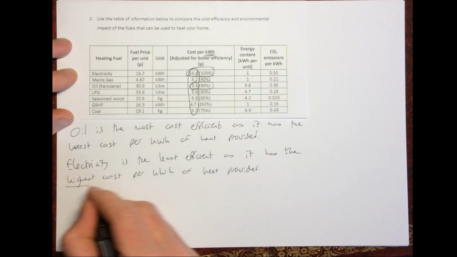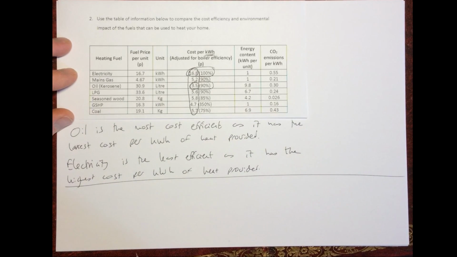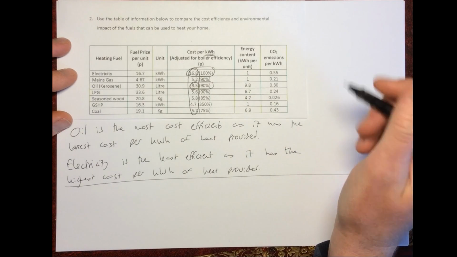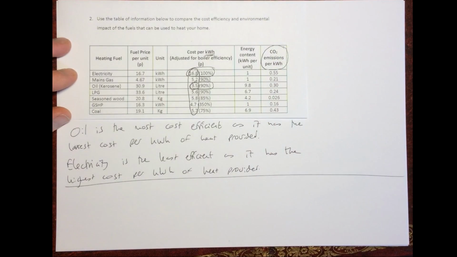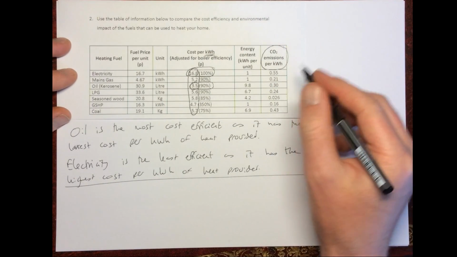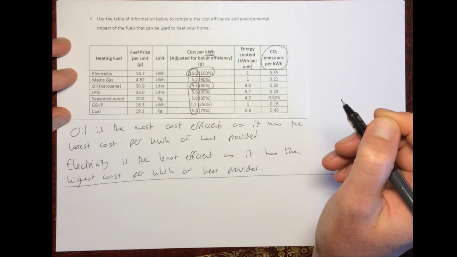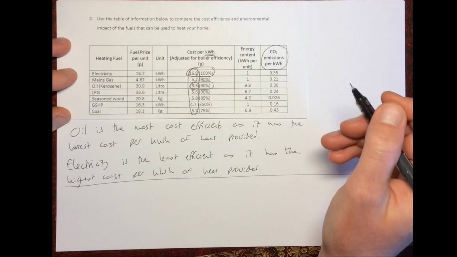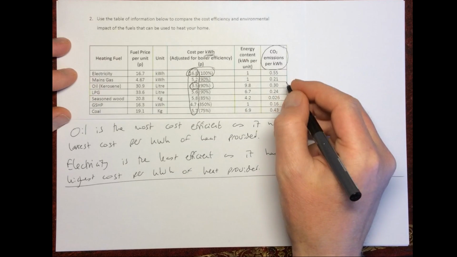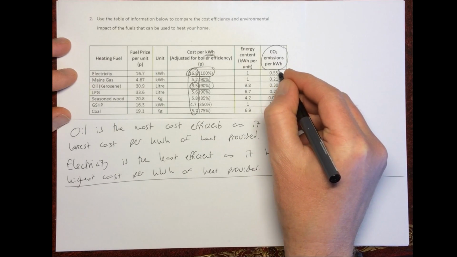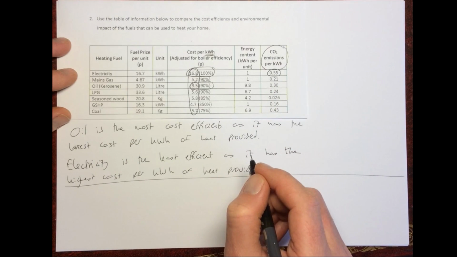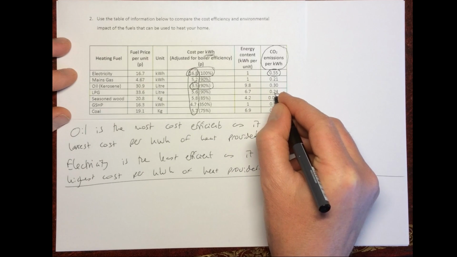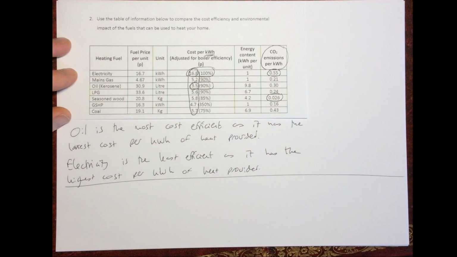Now the next thing we're asked to talk about is the environmental impact. And the thing that affects the environmental impact is the carbon dioxide emissions per kilowatt hour. So think about it. Do you want a lot of carbon dioxide emitted or a small amount? And I hope you agree, you obviously want a small amount. The fuel that has the largest CO2 emitted per kilowatt hour is electricity, and the fuel that has the smallest amount of CO2 emitted per kilowatt hour is seasoned wood.